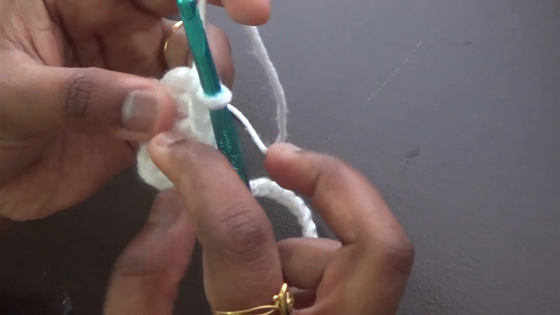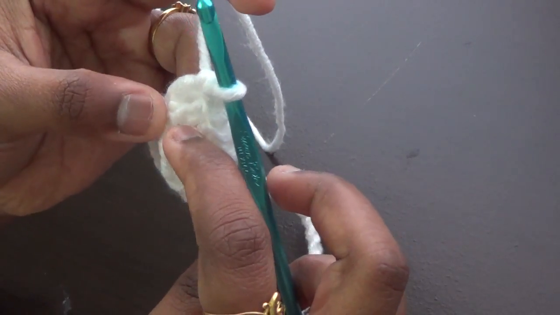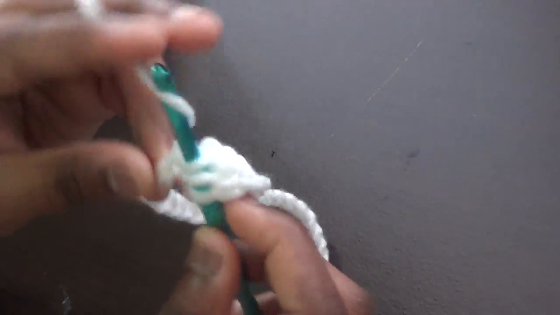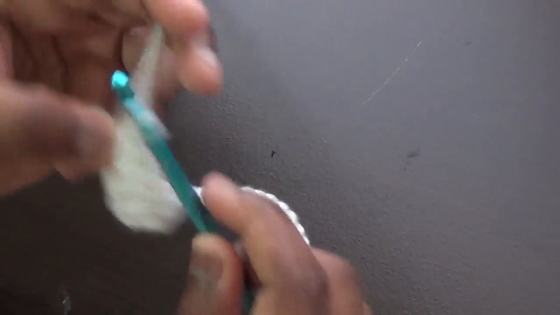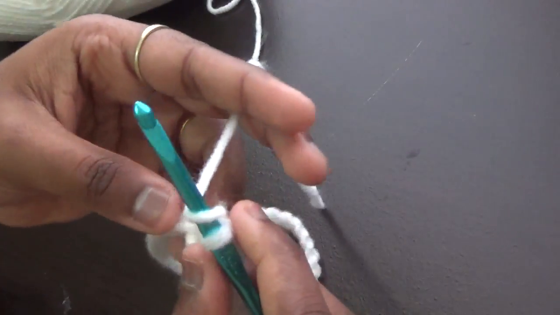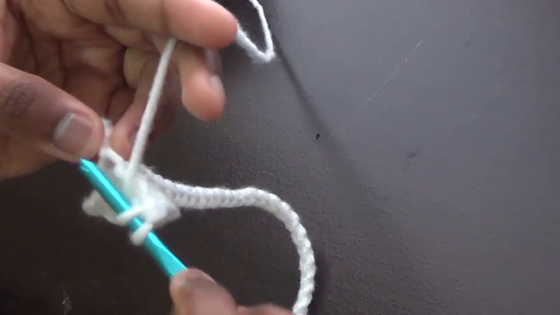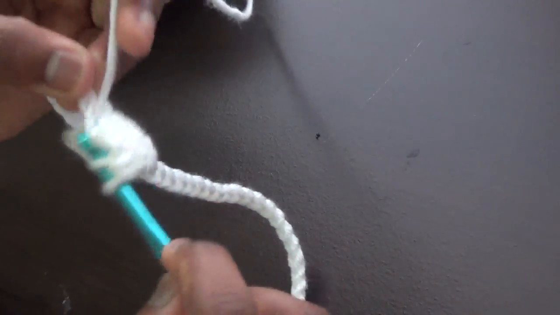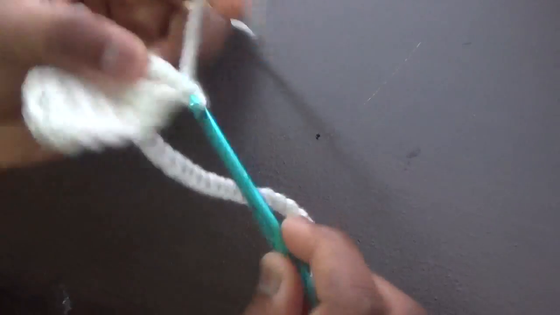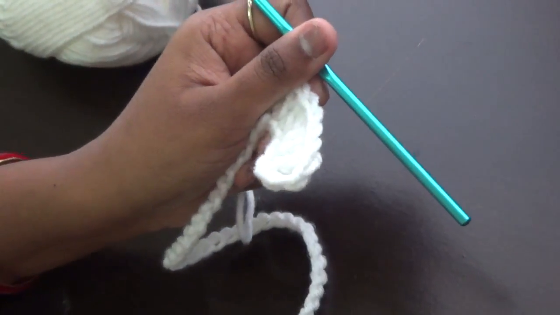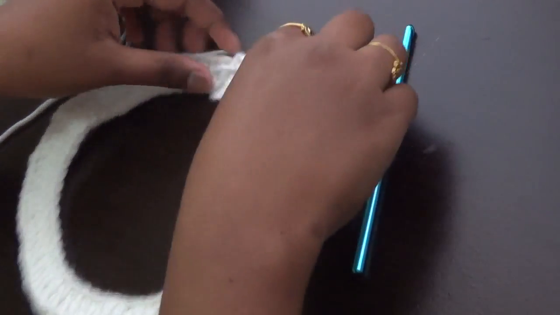See, we have 2 double crochets here in the starting, then 1 double crochet, then 2 double crochets, then 1 double crochet, then 2. So continue throughout the chain as 1 2 1 2 1 2, and we will start the next round. Okay, see, I've completed my first round.